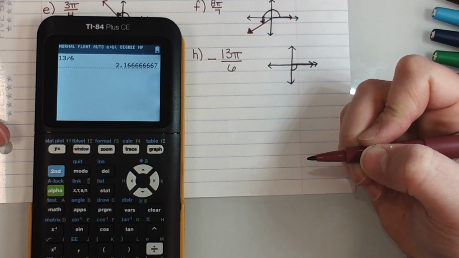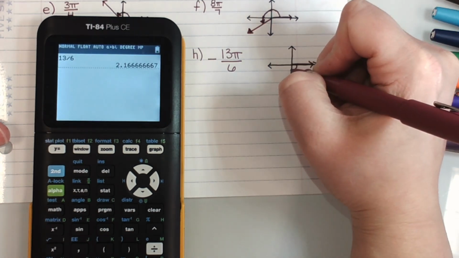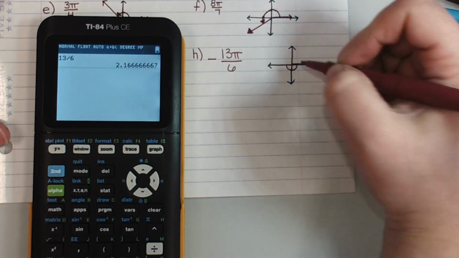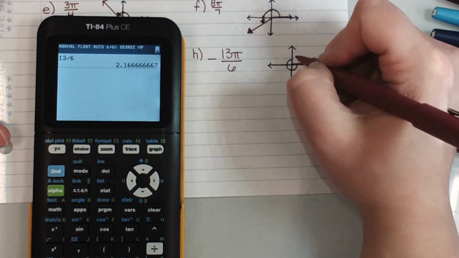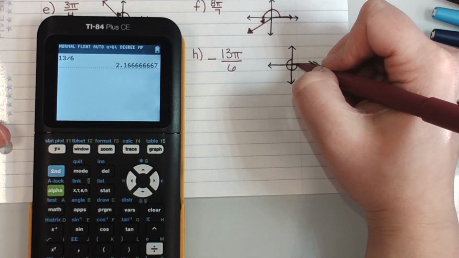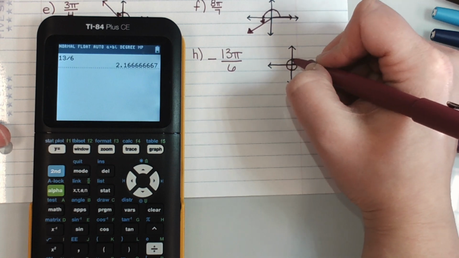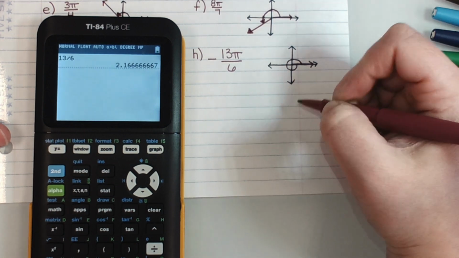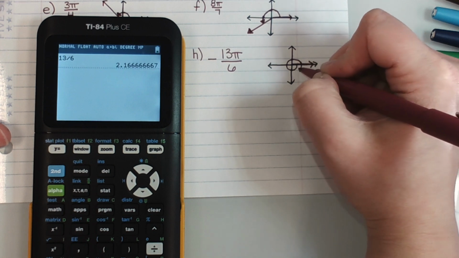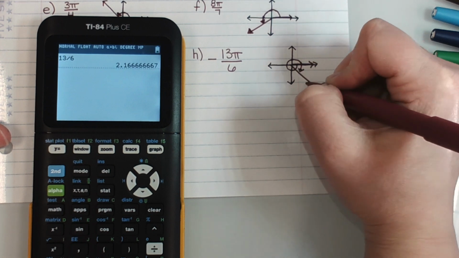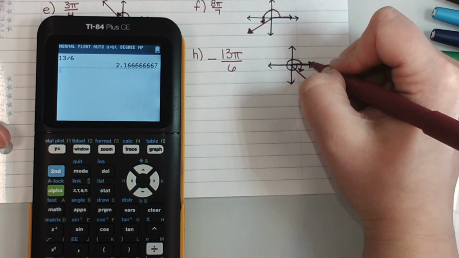Quarter of a circle is 0.5. Half a circle, 1. 3/4 of a circle, 1.5. Every one of these is 0.5. So 0.5, 1, 1.5, 2. Don't want to get to 2.5, but I do need to go a little further. There's my angle.